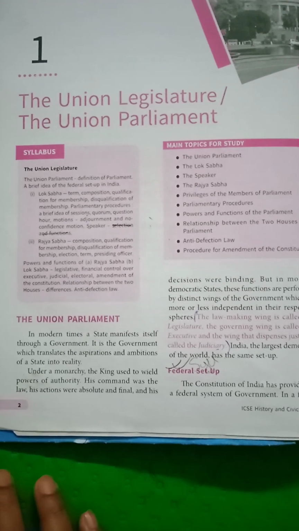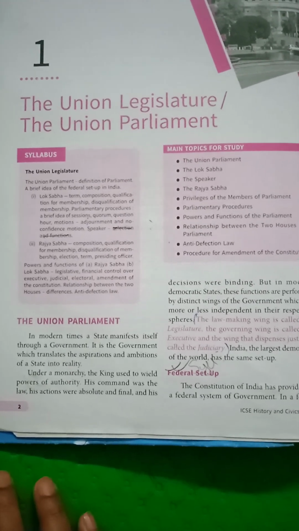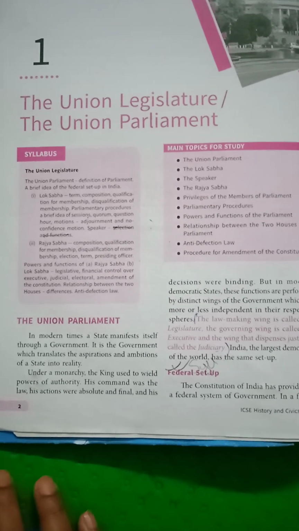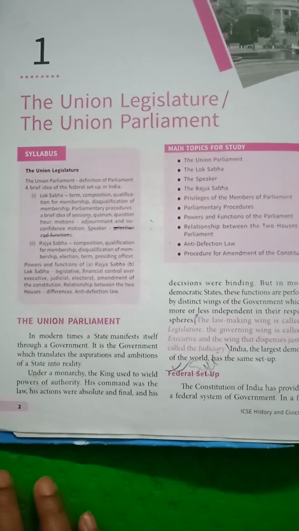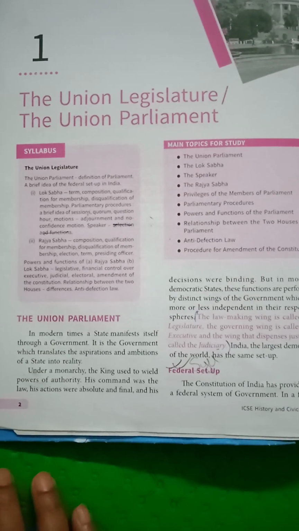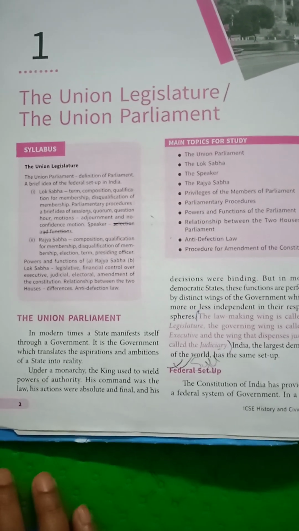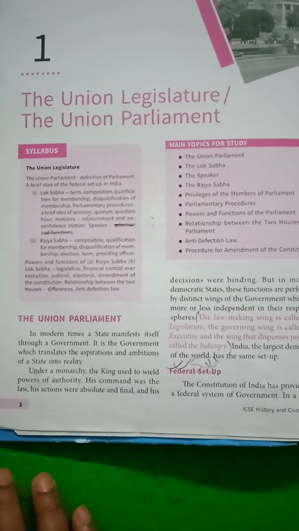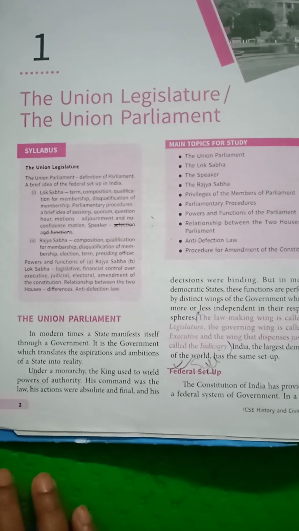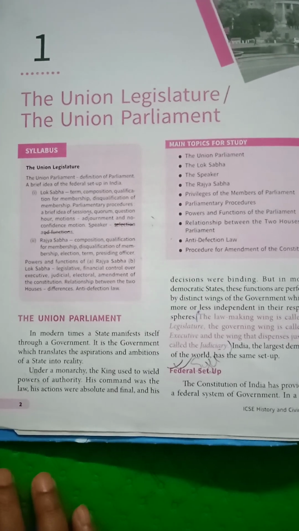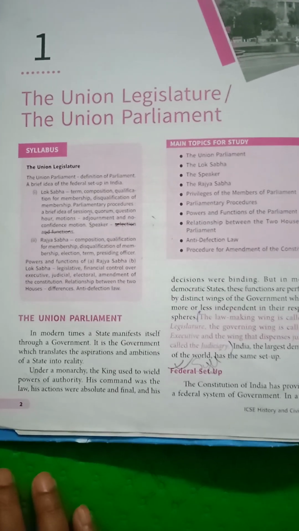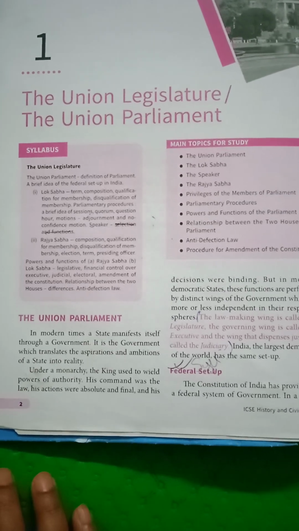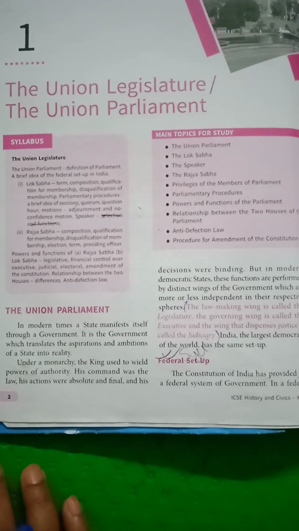Today I will be dealing with the history part from the ICSE board, the very first chapter from the civics section. This is chapter 1, the Union Legislature or the Union Parliament. Before that, we will try to know what a parliamentary form of government is. In a parliamentary form of government, there is a democratic setup, and our Union Parliament is a democratic form of government.